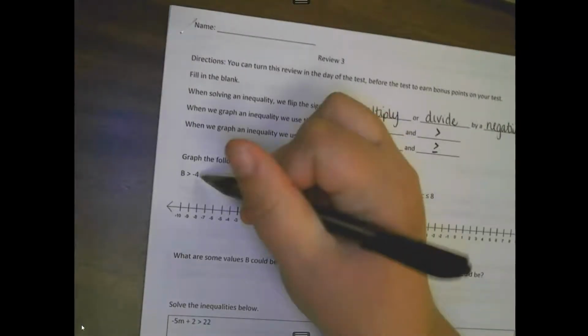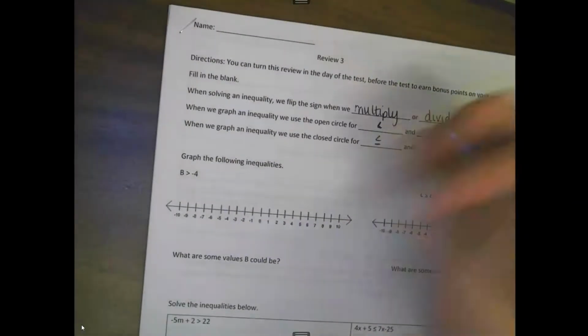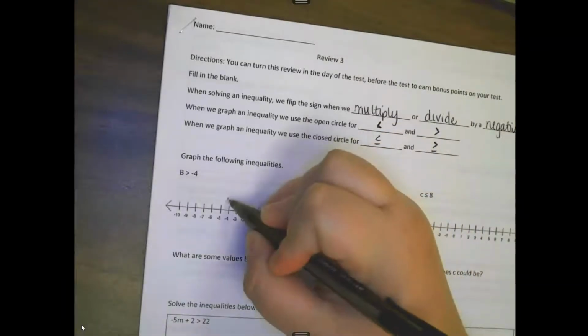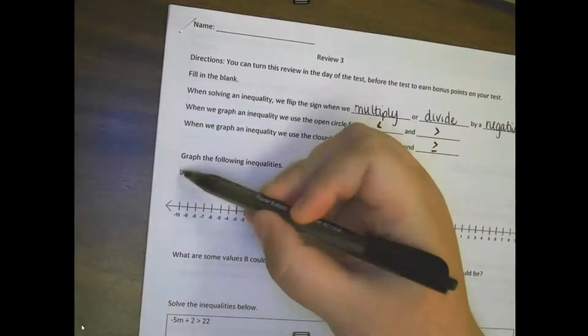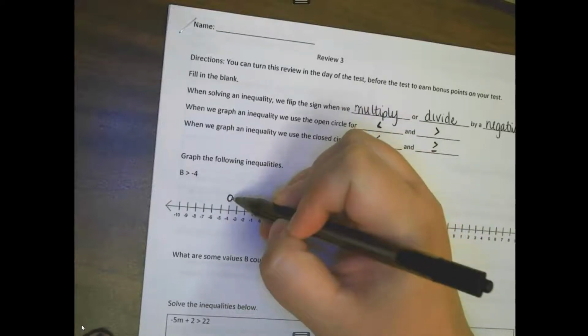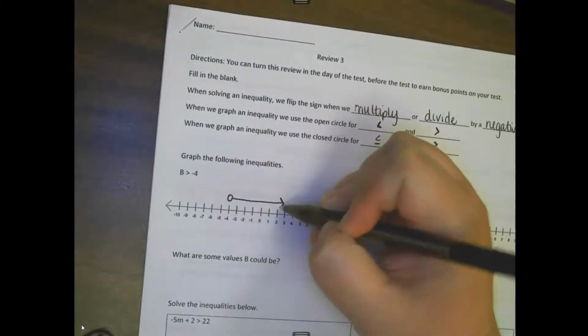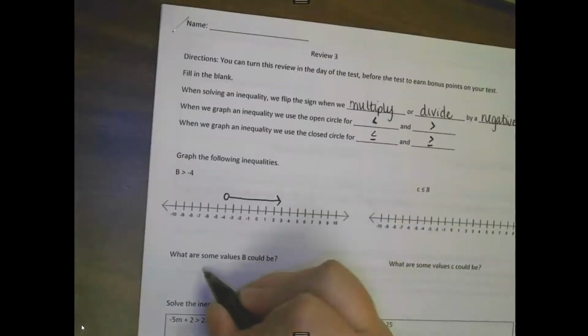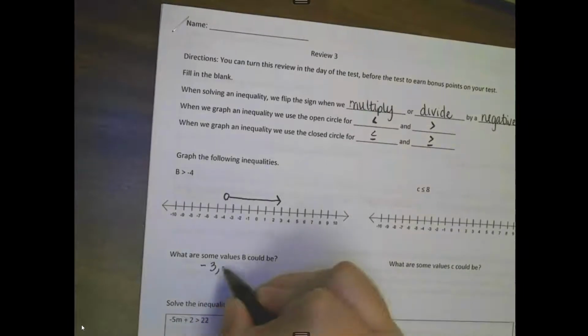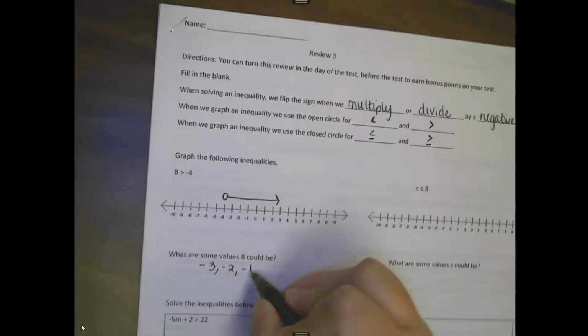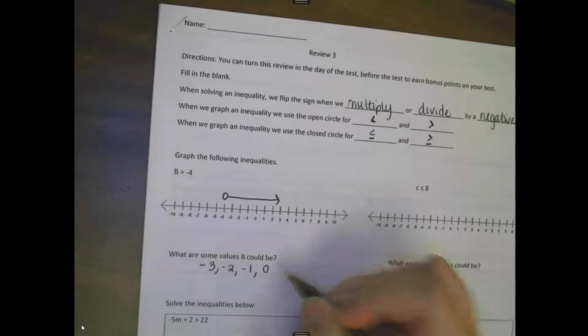Alright, so let's graph the following. So we're going to go to -4, and I put an open circle. And it says b is greater than, so I'm going to go towards greater than. So what are some values b could be? It could be -3, -2, -1, 0, and so forth.